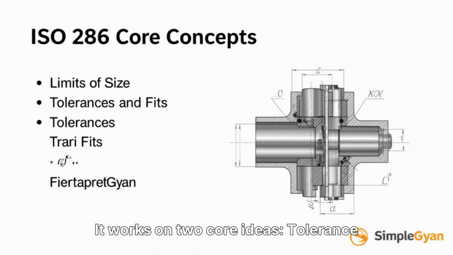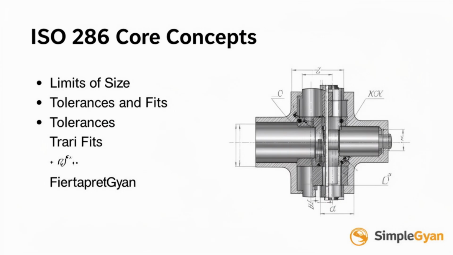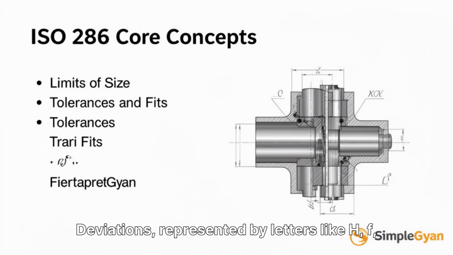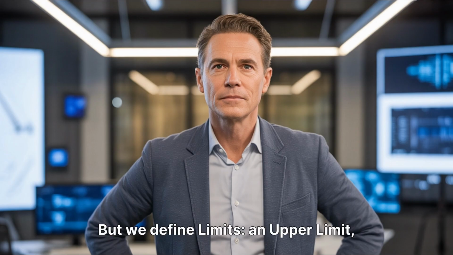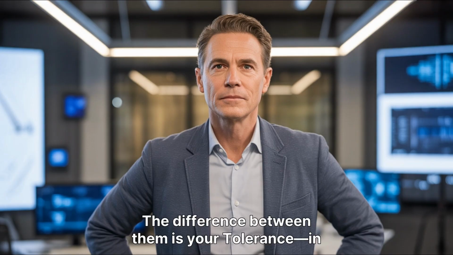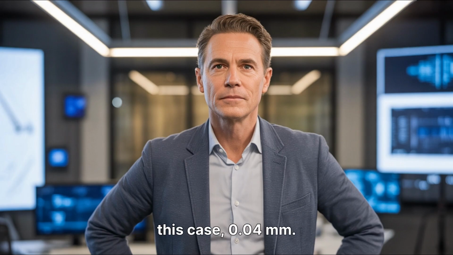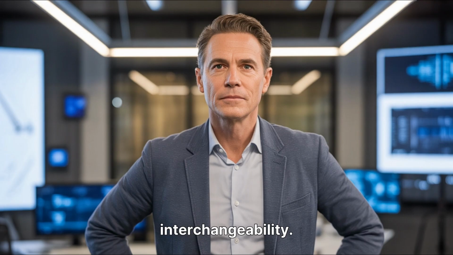It works on two core ideas: tolerance grades, known as IT grades, and fundamental deviations, represented by letters like H, F, and K. Let's look at the math. Nominal size is what's on the drawing, say 50 mm. Actual size is what you measure, but we define limits, an upper limit, like 50.02, and a lower limit, like 49.98. The difference between them is your tolerance, in this case, 0.04 mm.